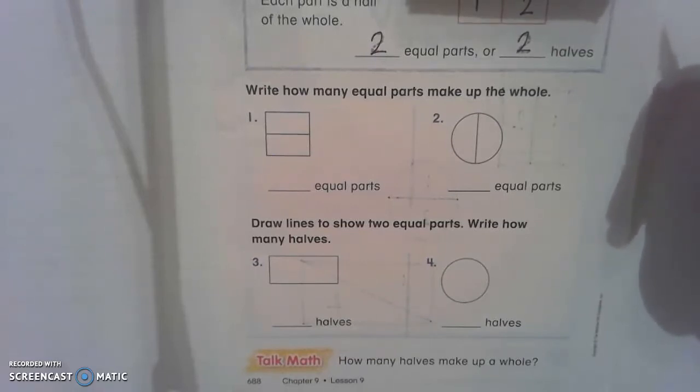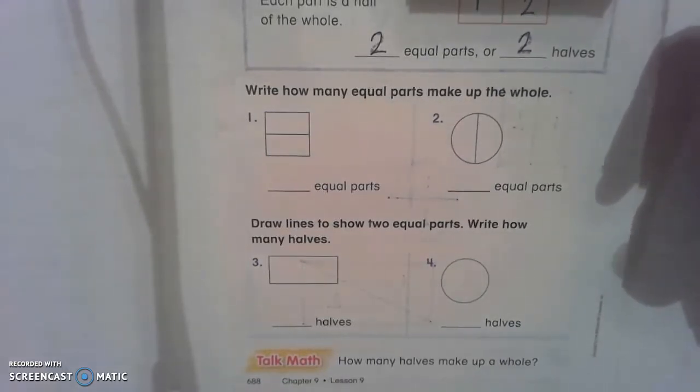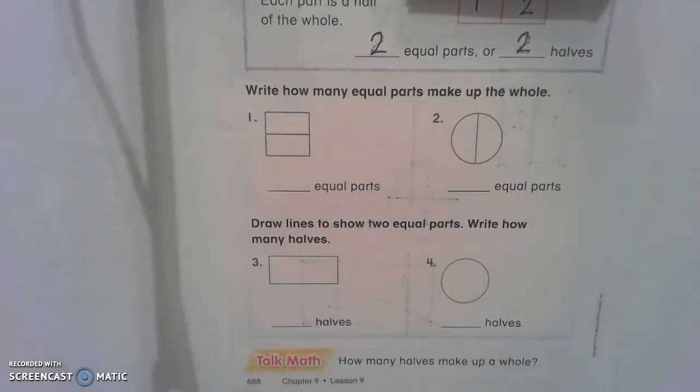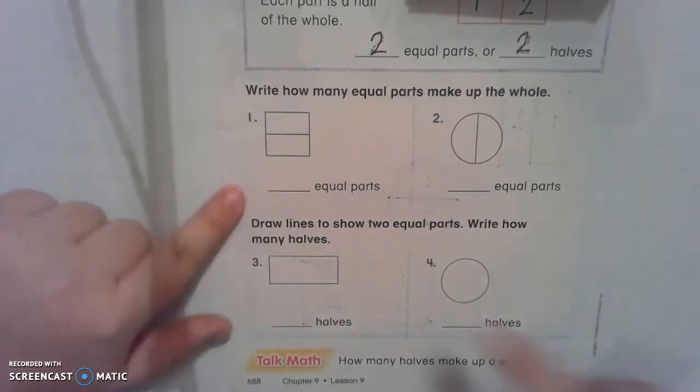2 equal parts equal a whole. But we have to do our work and make sure that it is actually right. We have to double check and make sure they're not trying to trick us, because sometimes they like to do that. So let's look at number 1.